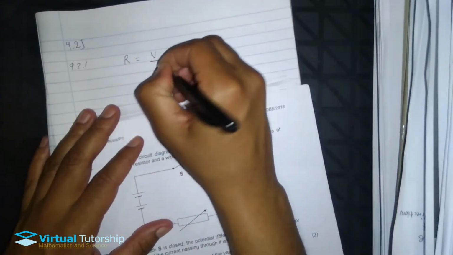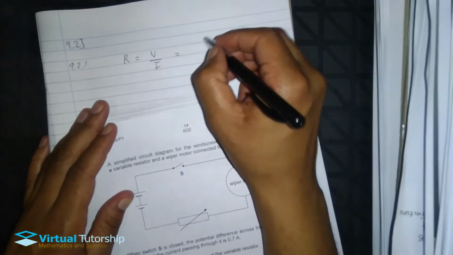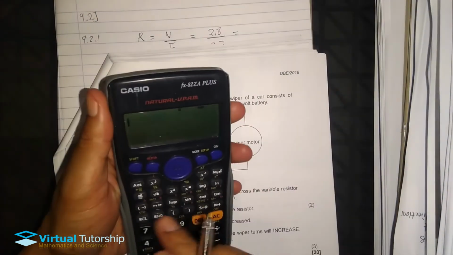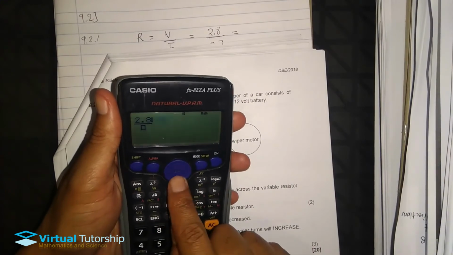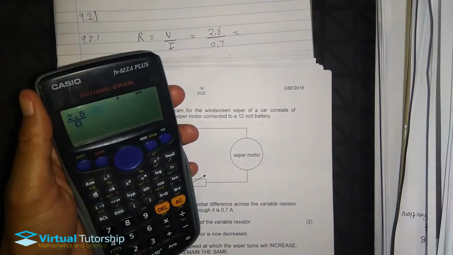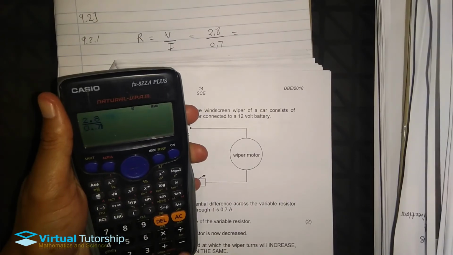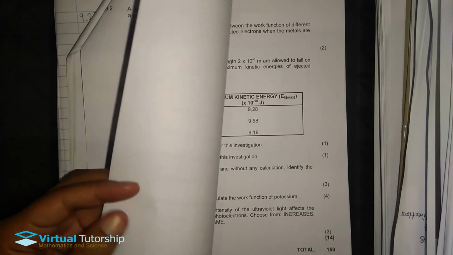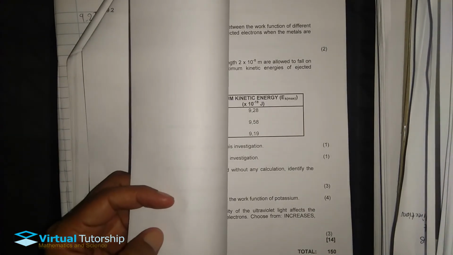The formula is R equals V over I. What's the potential difference? 2.8 divided by 0.7. This is a giveaway, just like some of the other questions in 9.1, so you must score here. Our answer is 4 ohms.